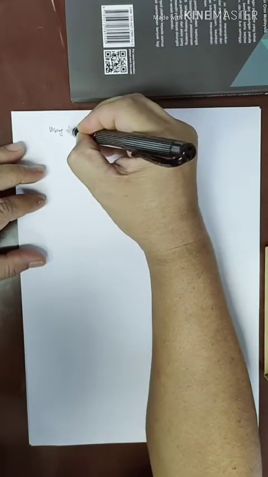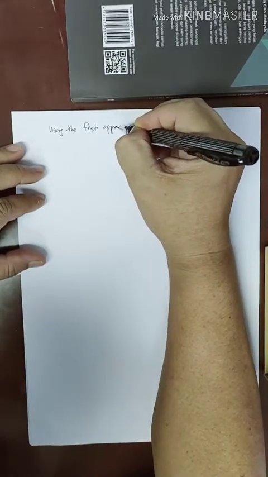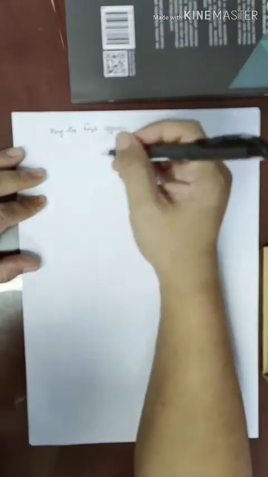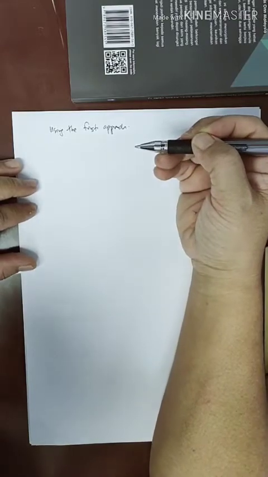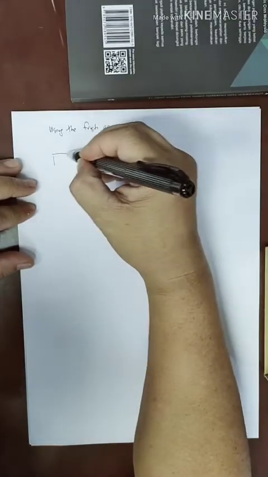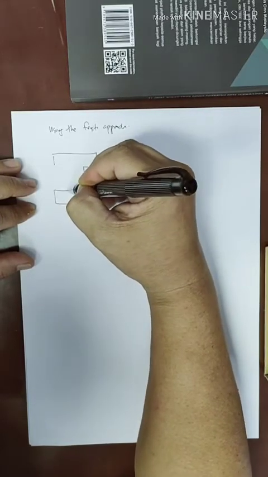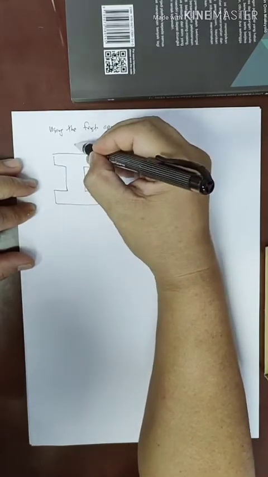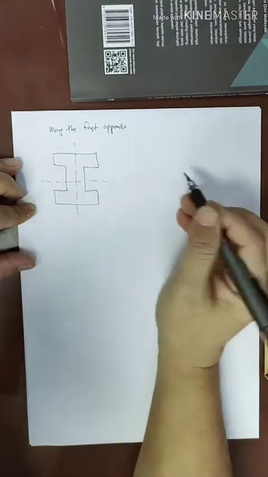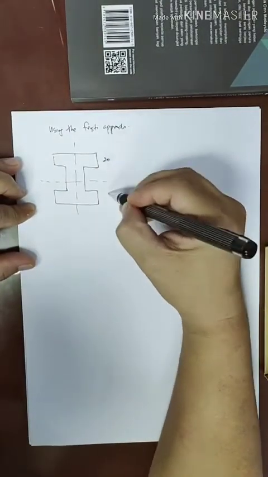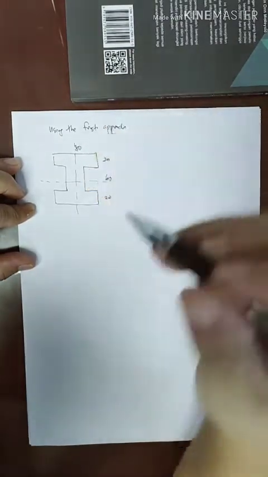Using the first approach, luckily the centroid is located at the center of the part, because everything is symmetrical.